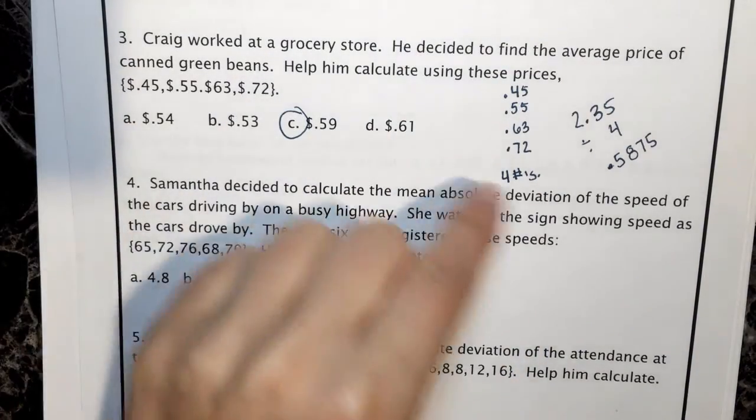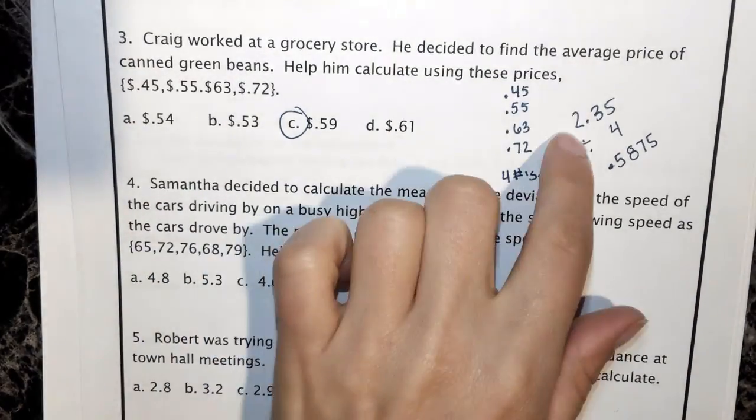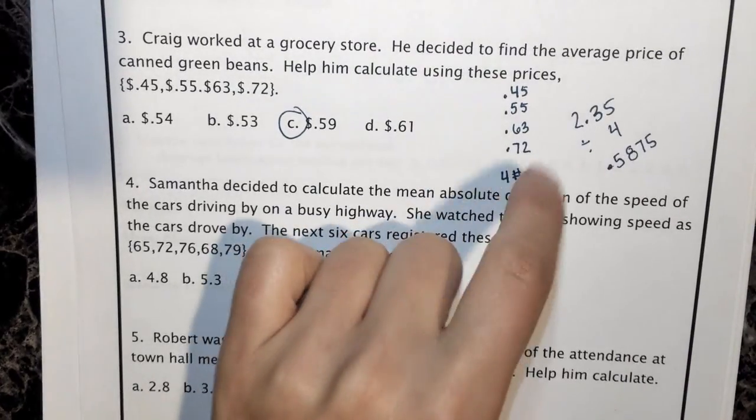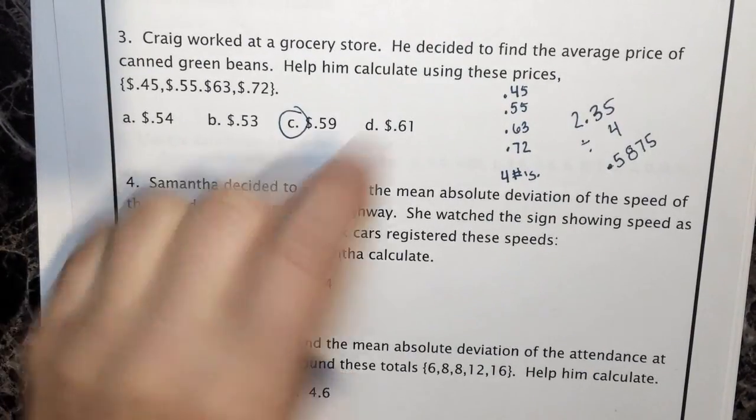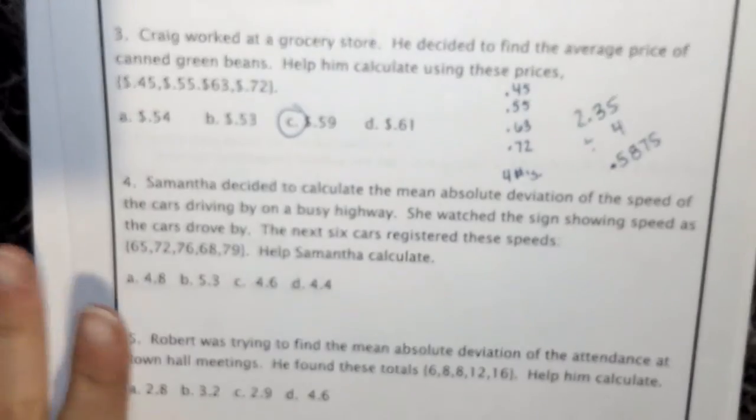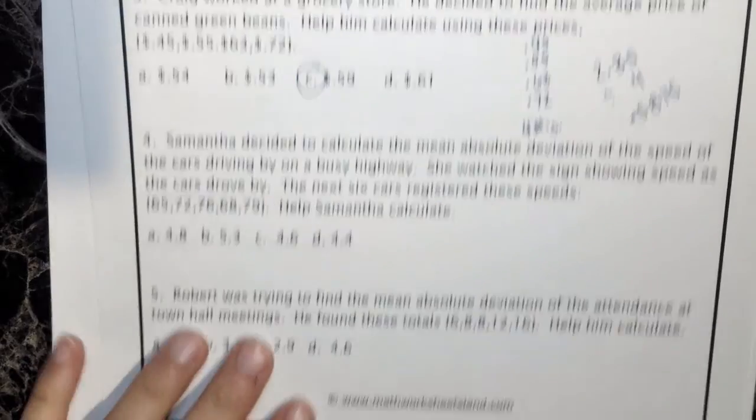Now notice, I'm only finding the mean. I'm still showing work here. I'm still showing what my total is, dividing it by how many, and showing my answer before I round it. So you should not just be circling a number. You should still be finding the total divided by how many you have to find the mean.